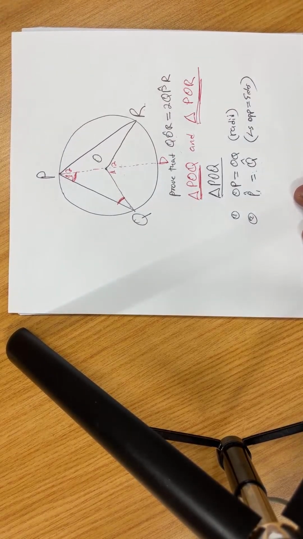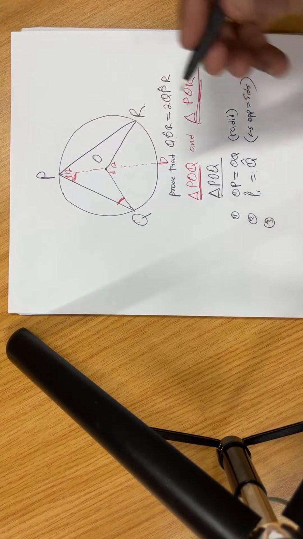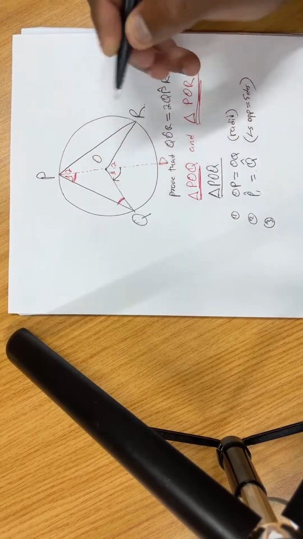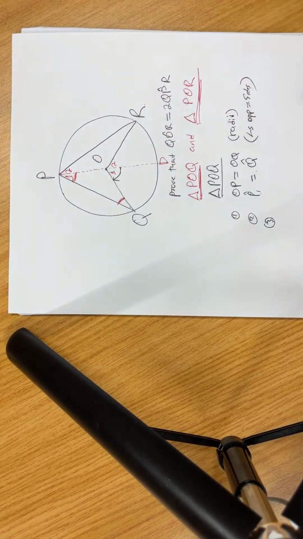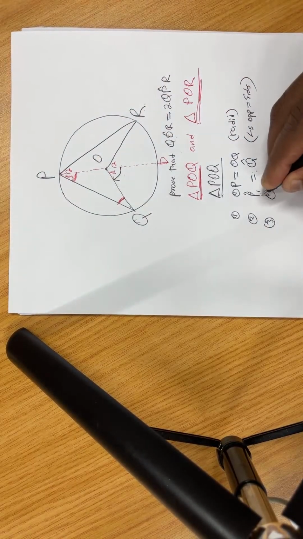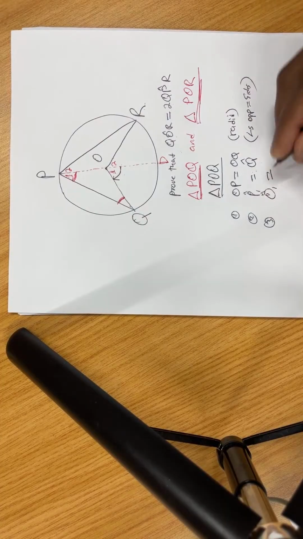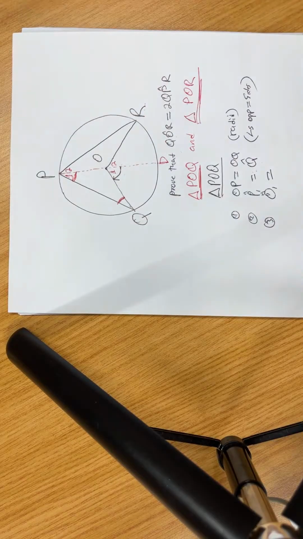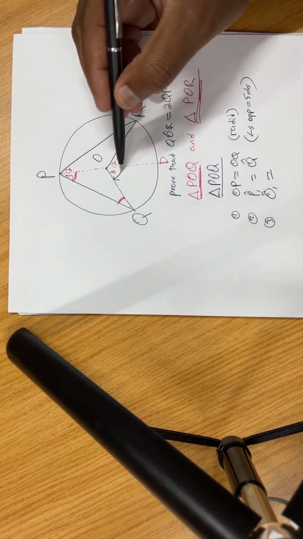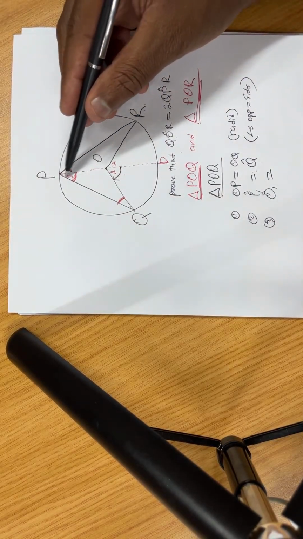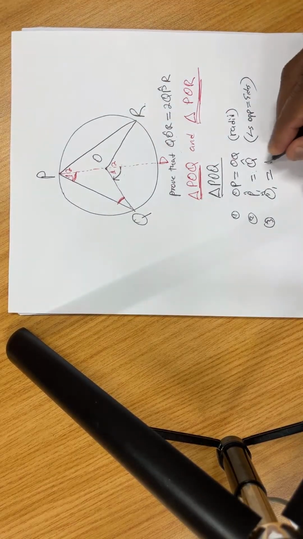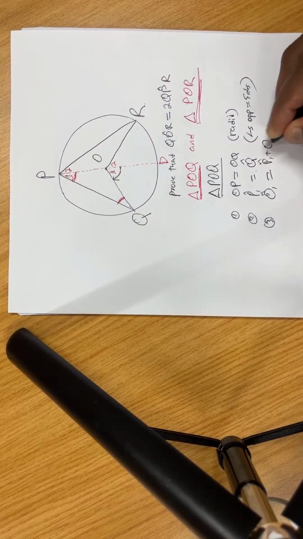But in number 3, there is this angle here, angle O1. This is an exterior angle of a triangle. Don't you know this from grade 9? Angle O1 equals angle P1 plus angle Q. Why?